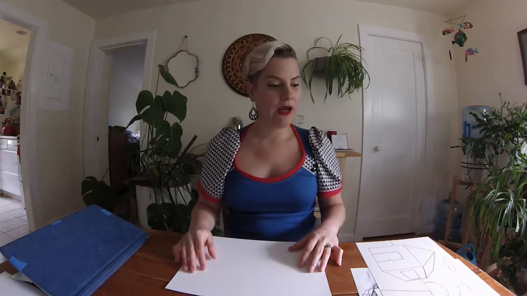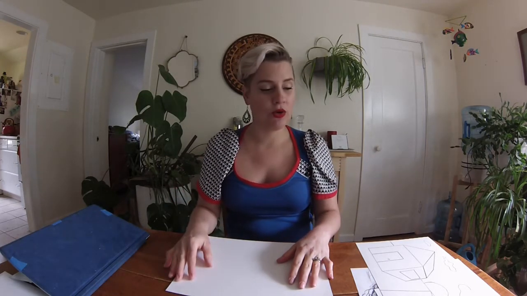So, how we create this illusion, how we're tricking people's minds to create this idea of depth and form within a flat surface, we have a couple different tools, and we've talked about these a little bit over the last couple of weeks. So one way we can do it is with value.